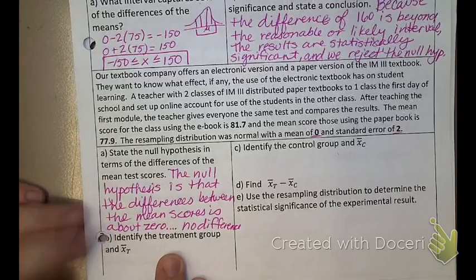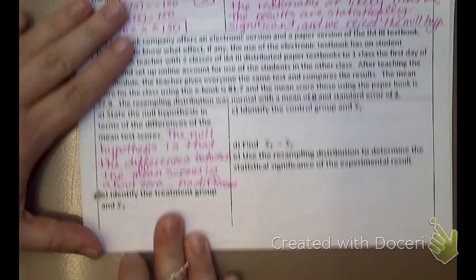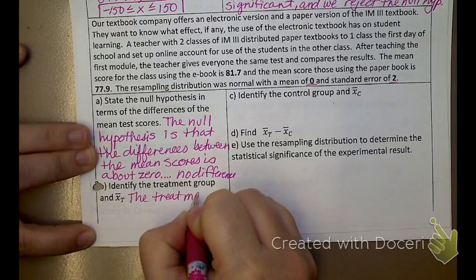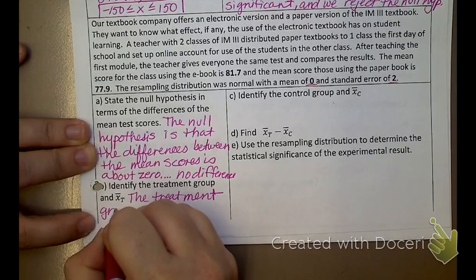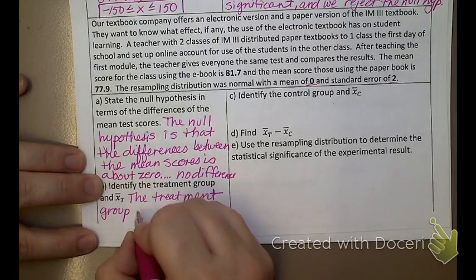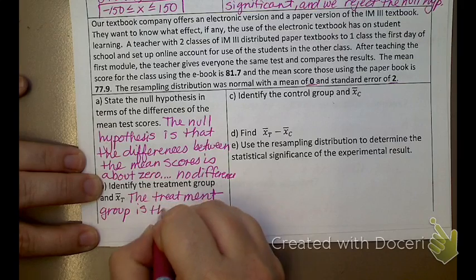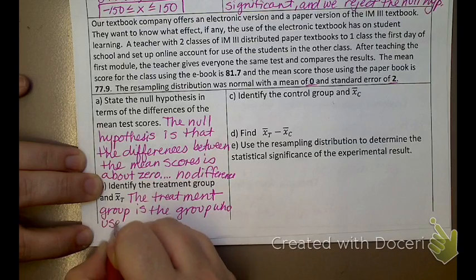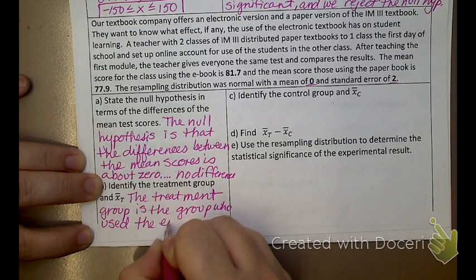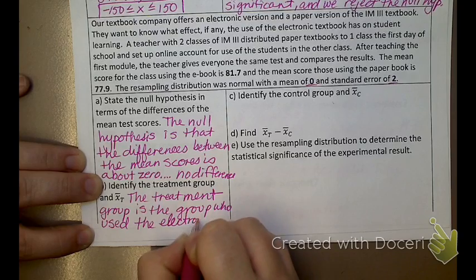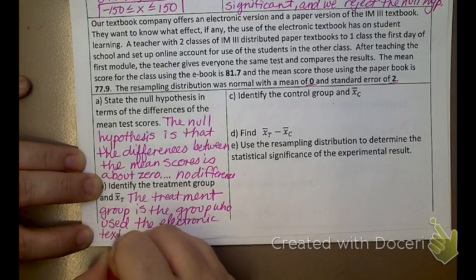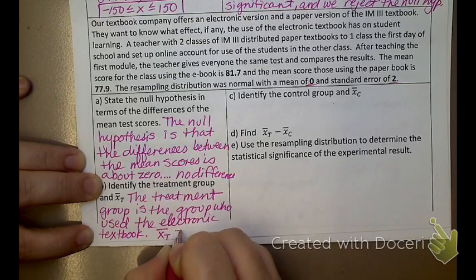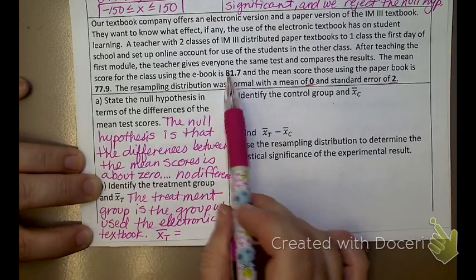Identify the treatment group and x bar sub t, which would be the mean of the treatment group. So, the treatment group is the group who used the electronic textbook, and the mean of the treatment group, or x bar sub t, I think they give it to us in the problem, is 81.7.